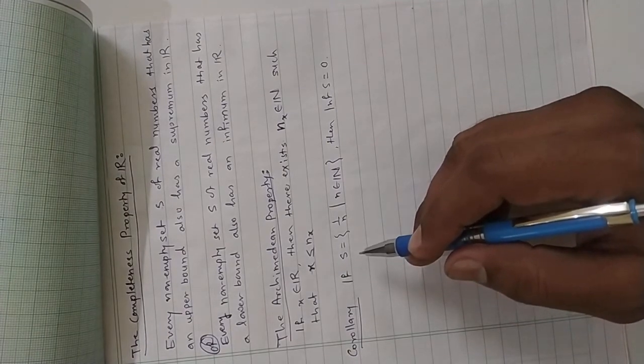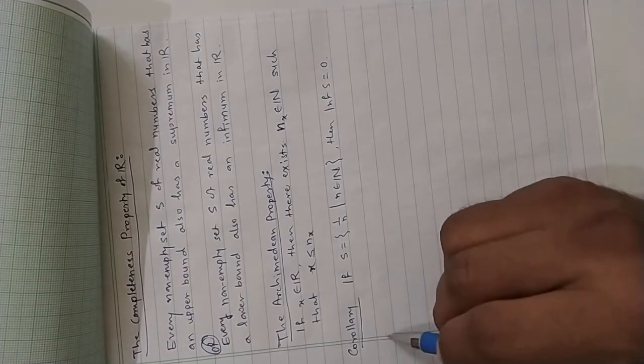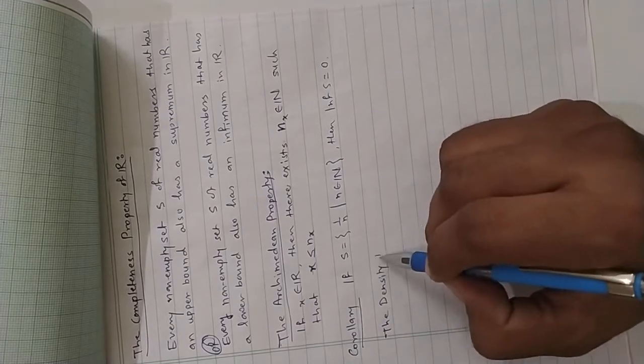So the next thing is the density theorem.